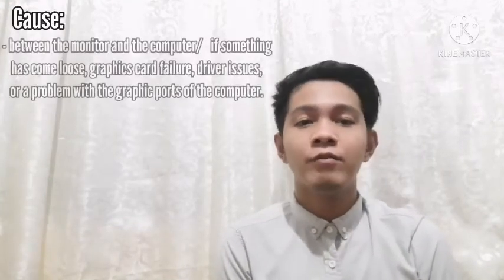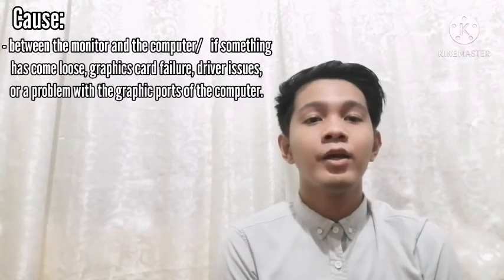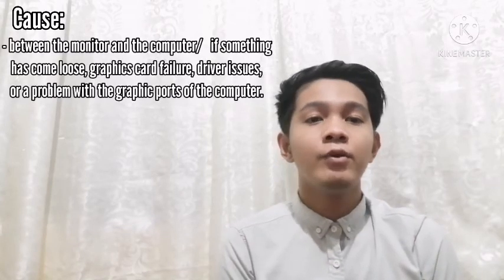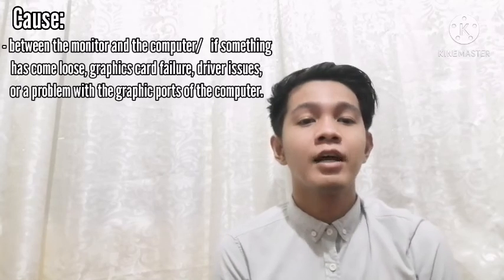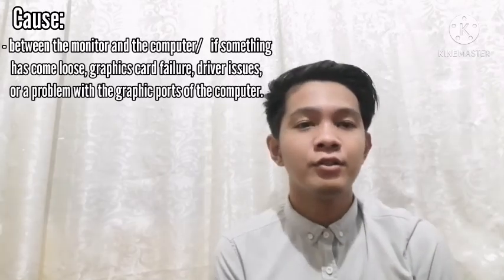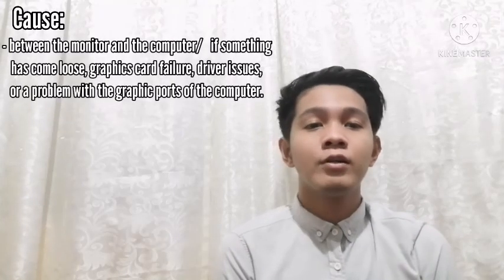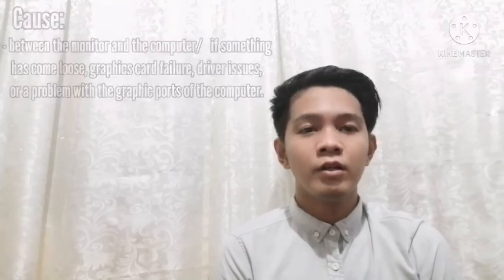The last troubleshooting problem is the monitor not showing an image. This problem happens when the video connection between the monitor and the computer has an issue, such as a loose cable, graphics card failure, driver issues, or a problem with the graphics ports of the computer.